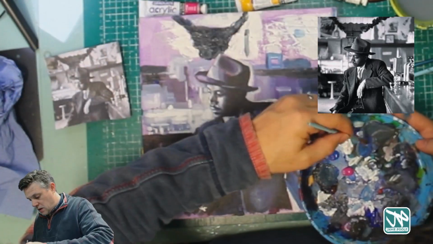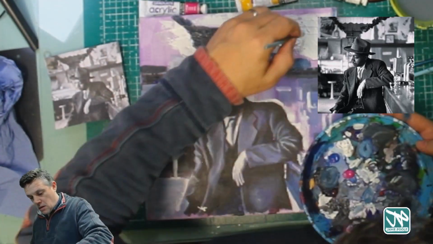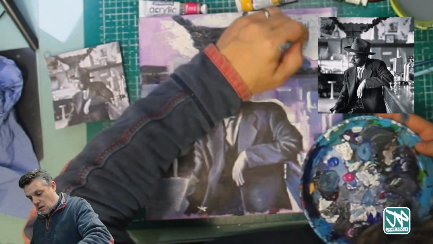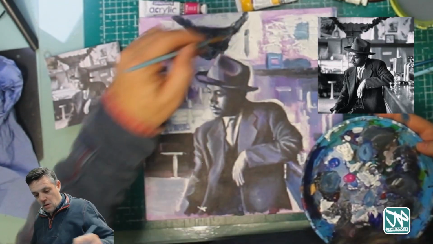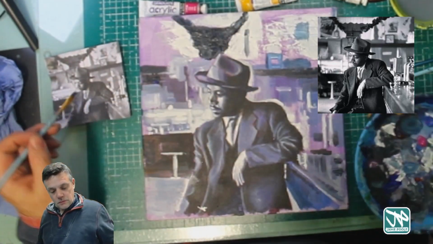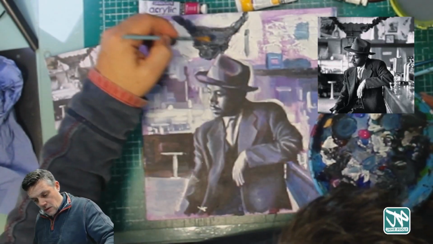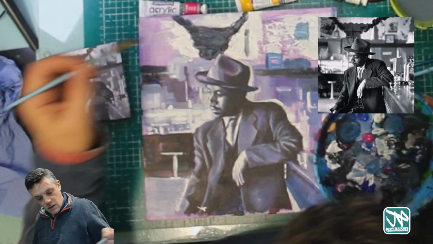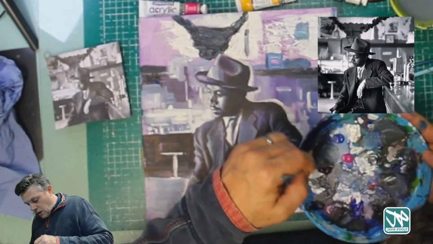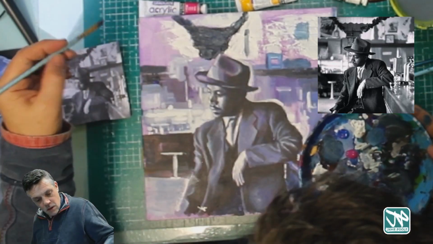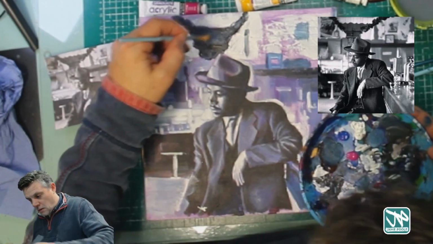So I just slowed this down a little bit because one or two students have just said, oh, I'd like to see it a bit slower. So it is speeded up, but you can get more of a sense of the way that I tackle things, I guess. You can see me mixing the colours and just changing things around.